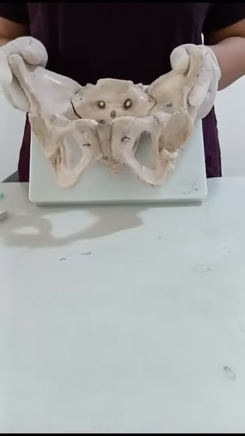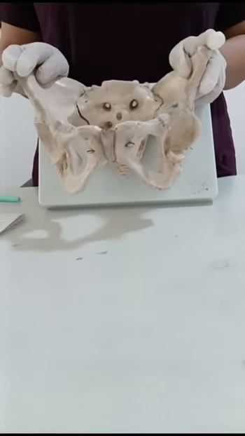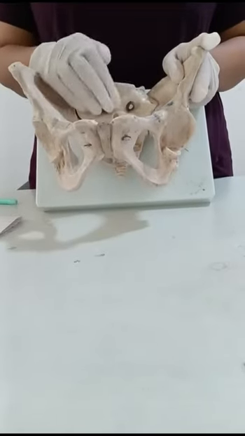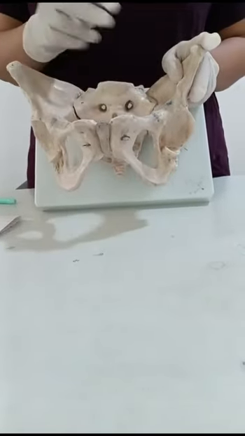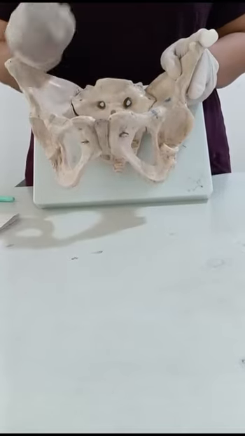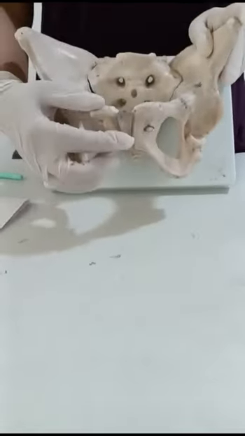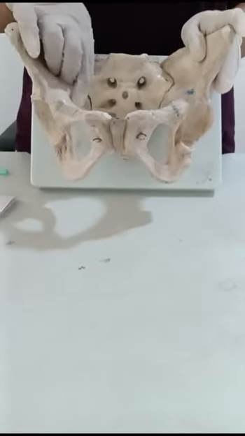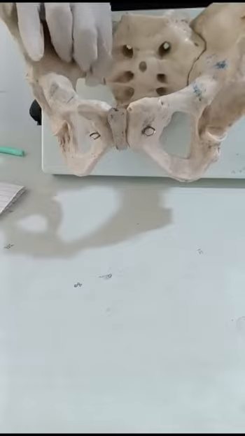Hello everyone, we will be discussing the maternal pelvis today. The maternal pelvis is divided into the false pelvis and the true pelvis. There are two joints in the maternal pelvis. First is the pubic symphysis joint, which is a secondary fibrocartilaginous joint. Second is the sacroiliac joint, which is a synovial joint.